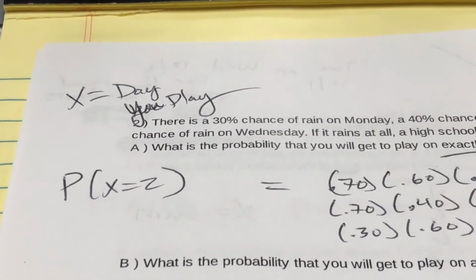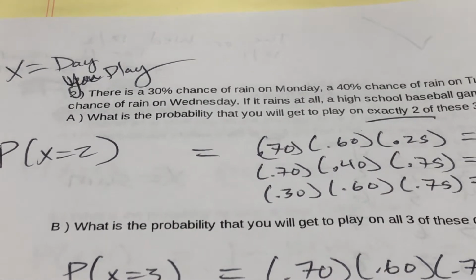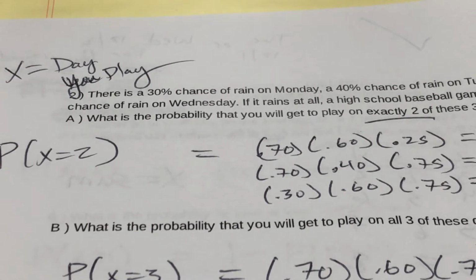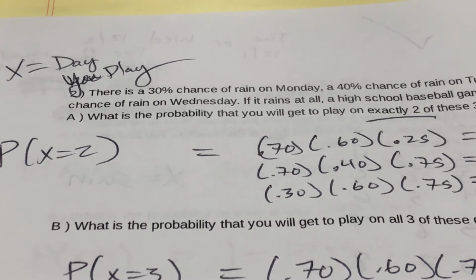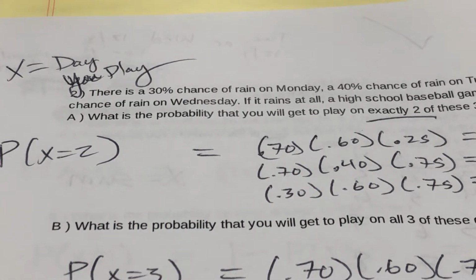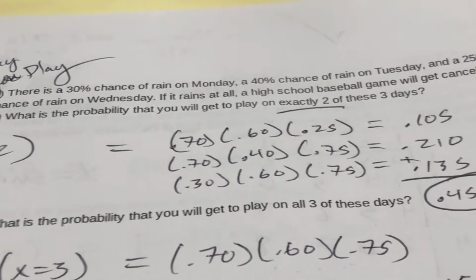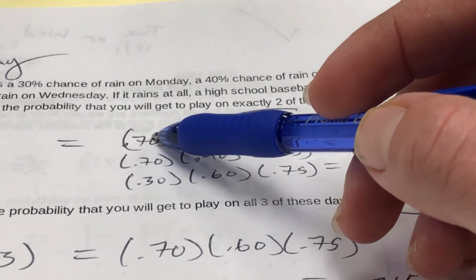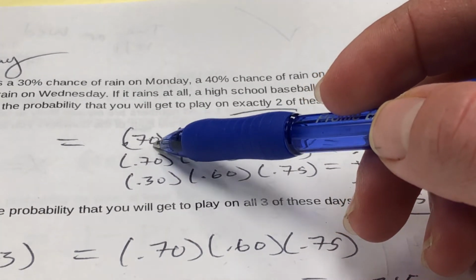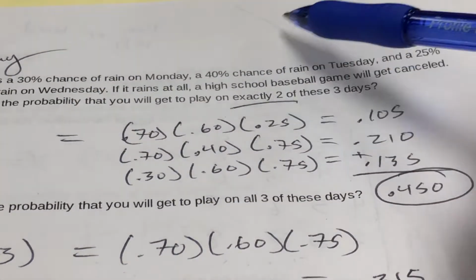All right, up here, X is the number of days you play. 30% chance of rain Monday, 40% chance of rain Tuesday, 25% chance of rain on Wednesday. If it rains at all, a high school baseball game will get canceled. What's the probability that you will get to play on exactly 2 of these days? So I get to play means it doesn't rain. So 0.70, you're going to be using the complement. If you want to play, you're using the complement of these percents up here.